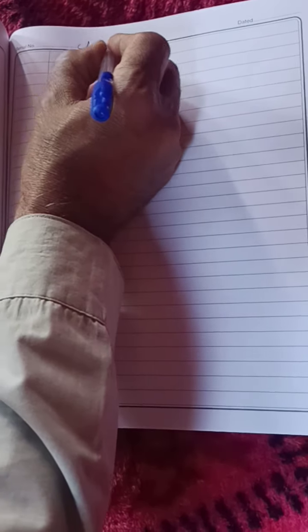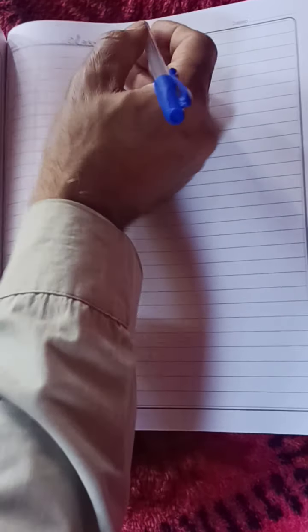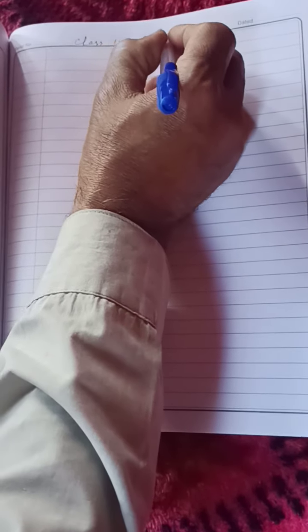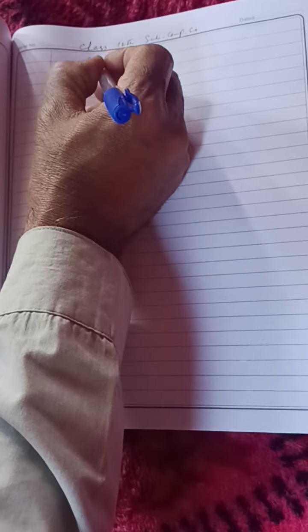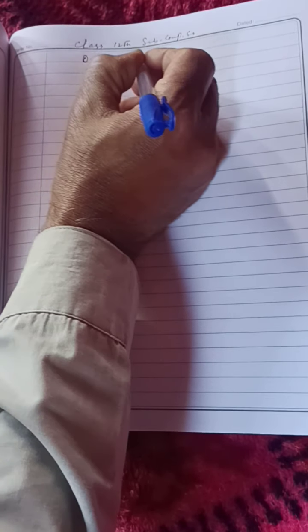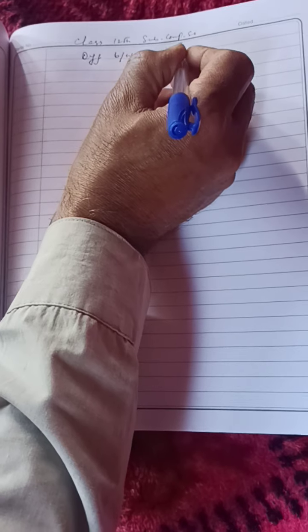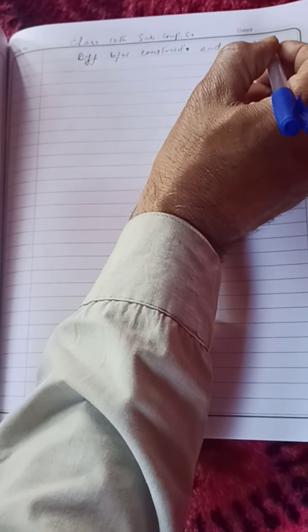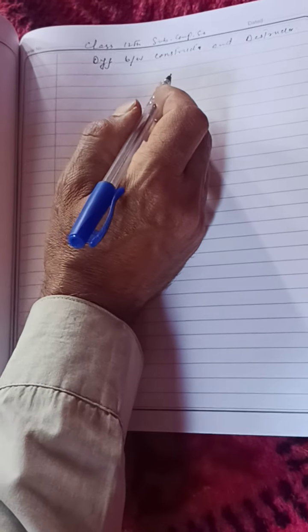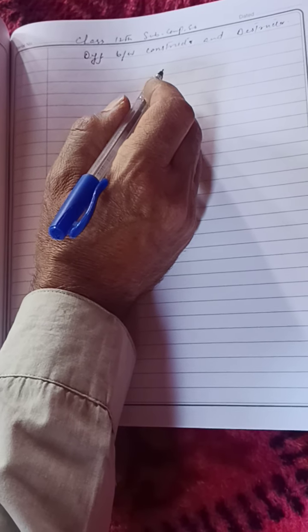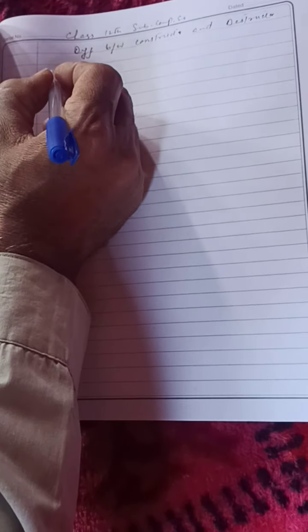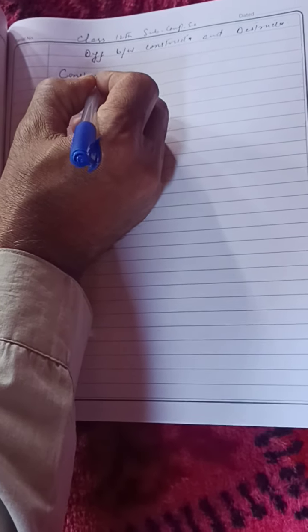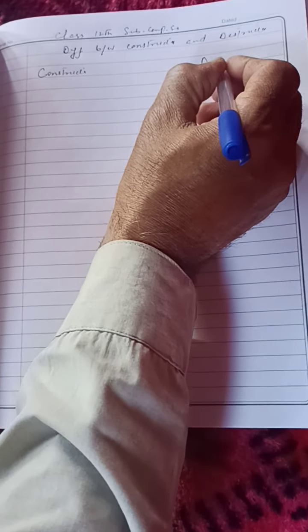Class 12th, subject is computer science, and the difference between constructor and destructor. Let's first write the syntax for the constructor and the destructor. Here we write the constructor, here it is the destructor.